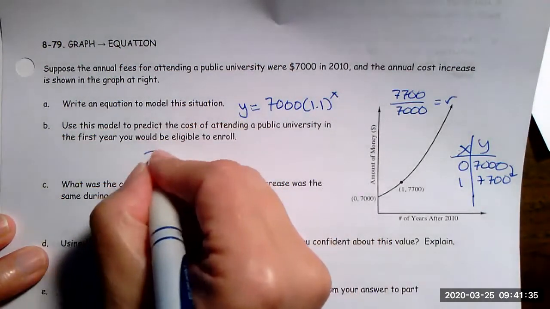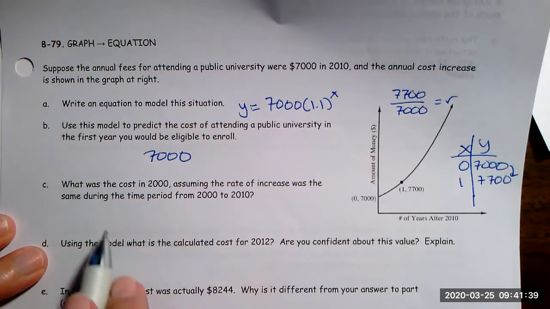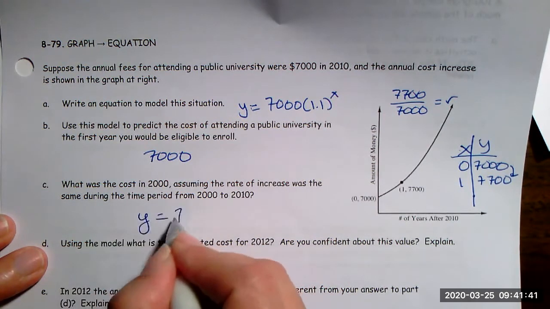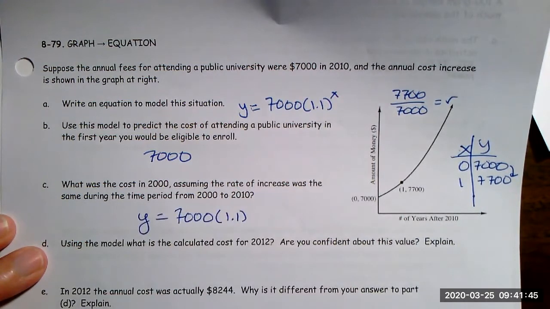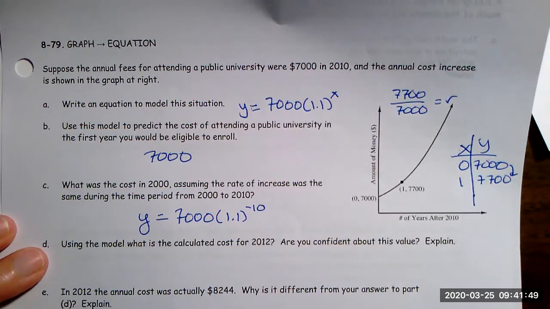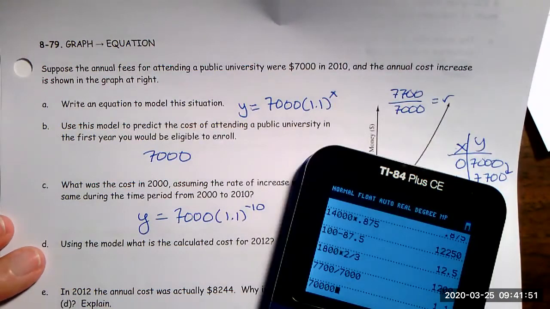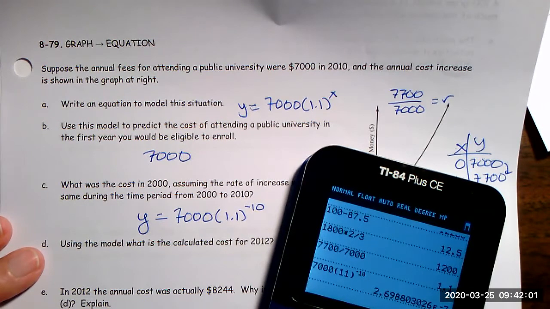So in the first year, it was 7,000. The cost in 2,000, they're going backwards. So if I want to make a prediction, I want to use my equation. What do you think I'm going to put in for x? Well, if it was 10 years ago, it's going to be -10. So I could just put that directly into my calculator. And again, you could put this right into the Google bar and it will give you an answer. Just put parentheses in the right place. Well, I put 1.1.